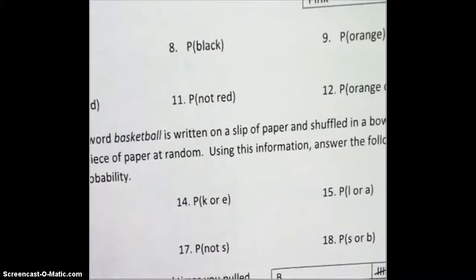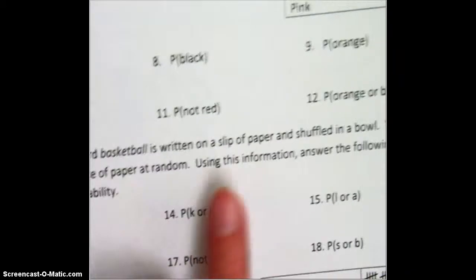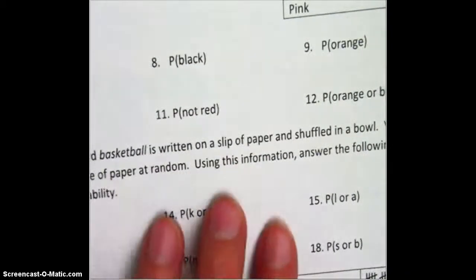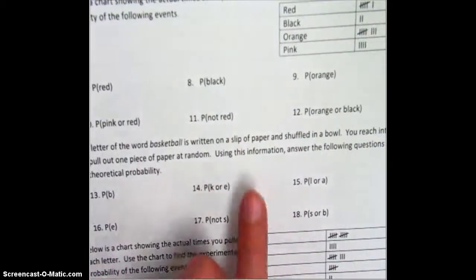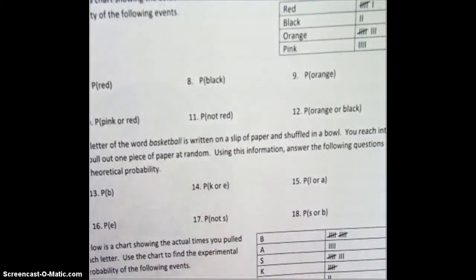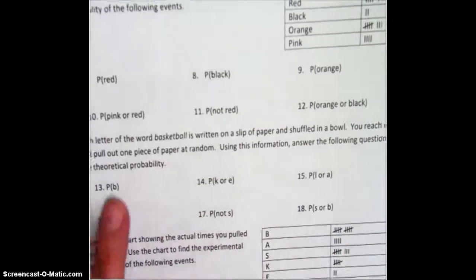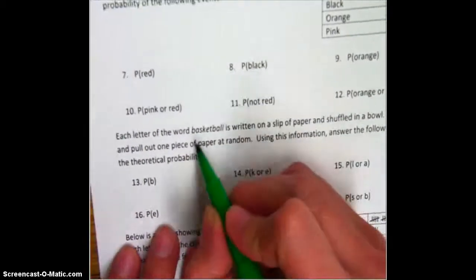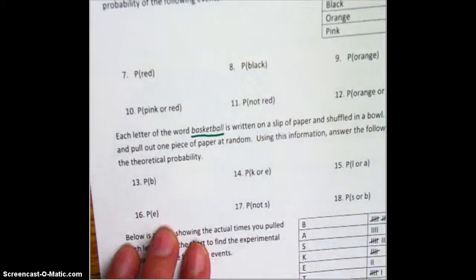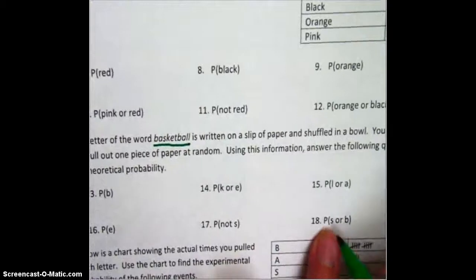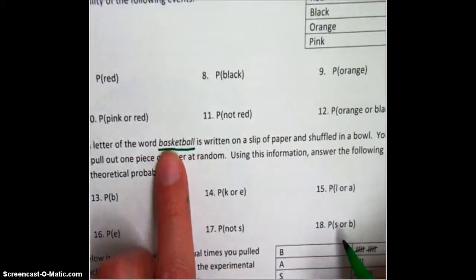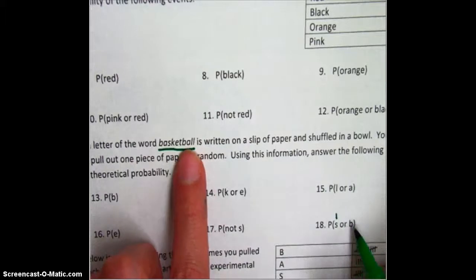This next part, each letter of the word basketball is written on a slip of paper and shuffled in a bowl. You reach into the bowl and pull out 1 piece of paper at random. Using this information, answer the following questions to find the theoretical probability. So again, we're using the word basketball. What's the probability of pulling, in number 18, a P or an S? How many S's are there in basketball? There's 1 S in basketball, and there are 2 B's in basketball.